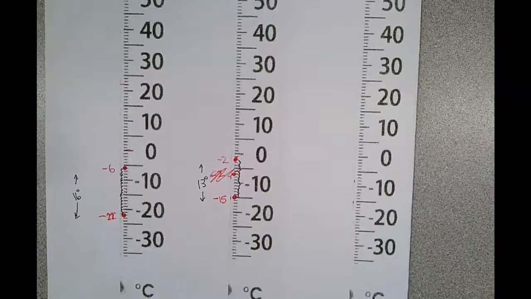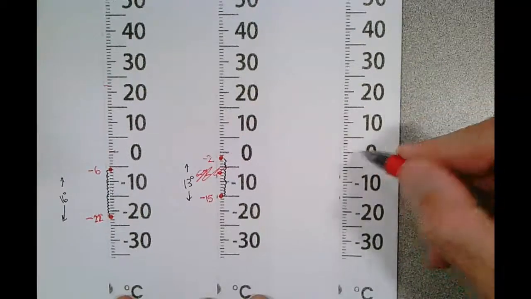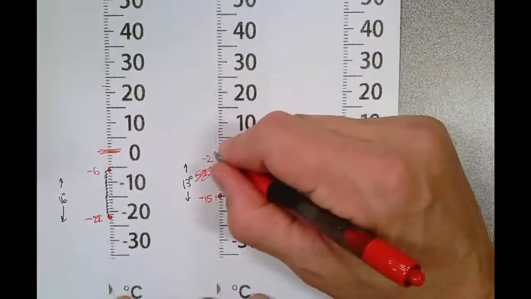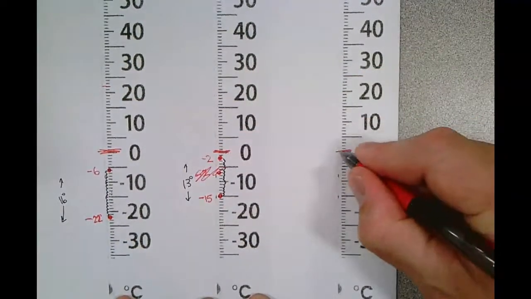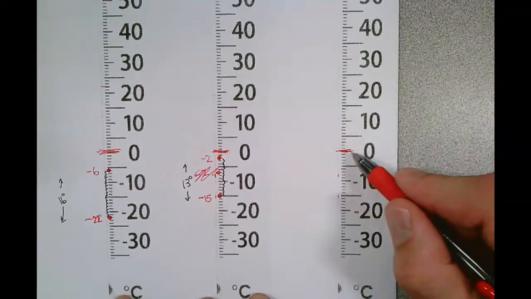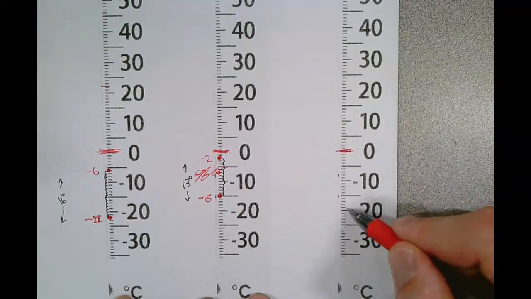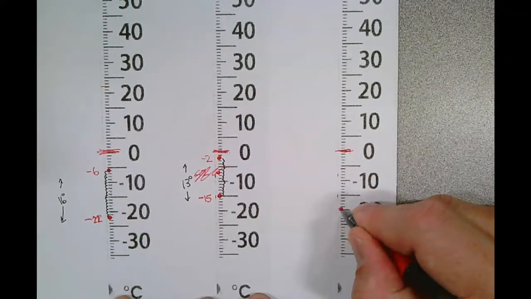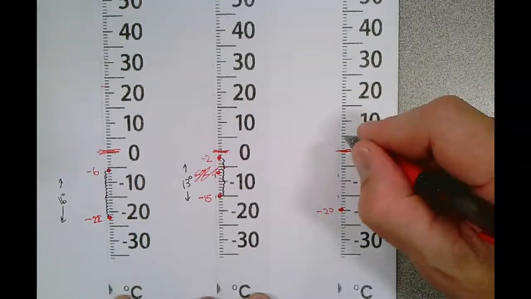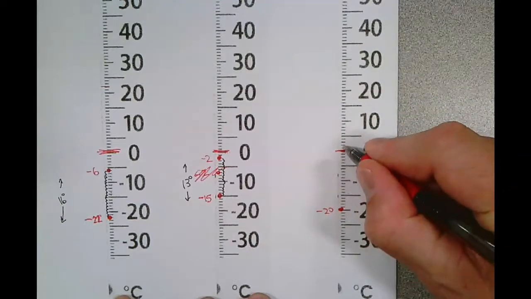Go back here. Refocus this. Here we go. And this one we're going to use minus 20 degrees. Okay, let's get this right. So 0 was here. I should make these zeros bigger. 0 is here. So I'm going to go minus 20 degrees. 5, 10, 15, 20. Minus 20 is here. And the other one's going to be positive 5 degrees. 0 in a positive direction: 1, 2, 3, 4, 5. 5 degrees.